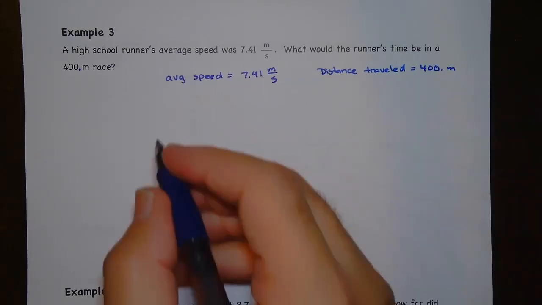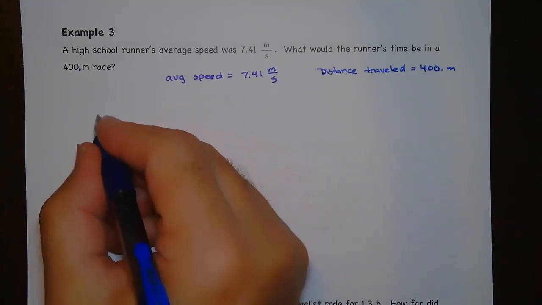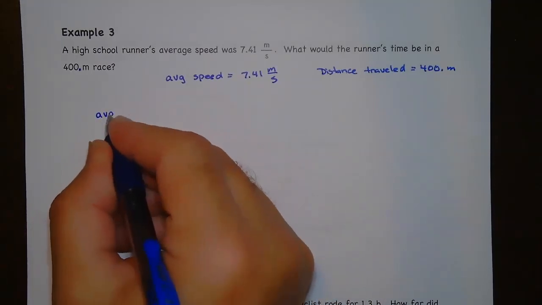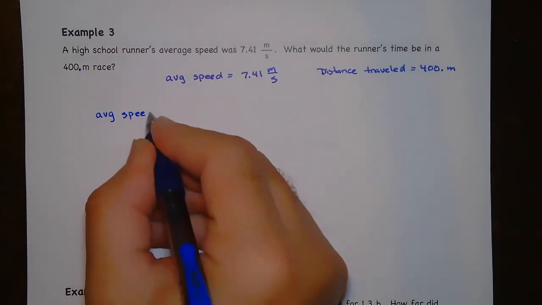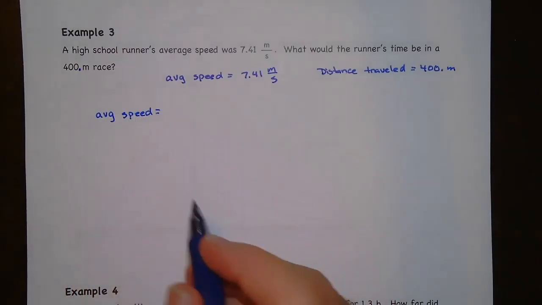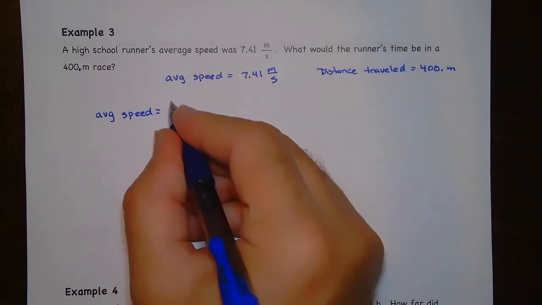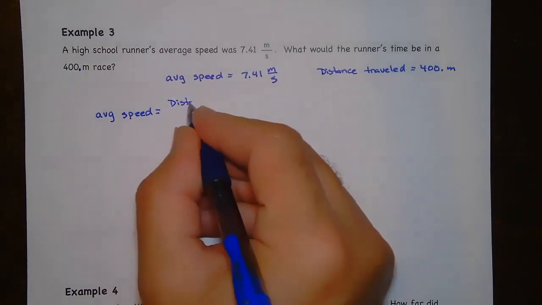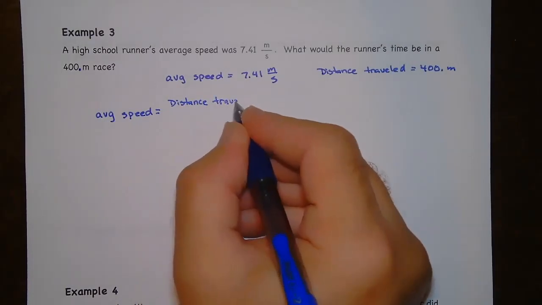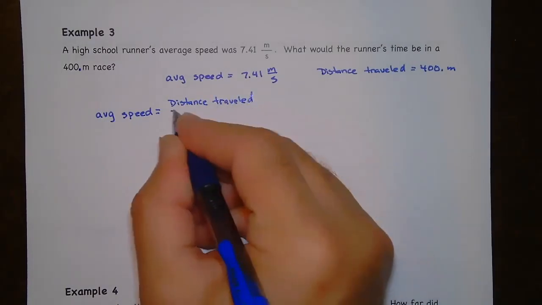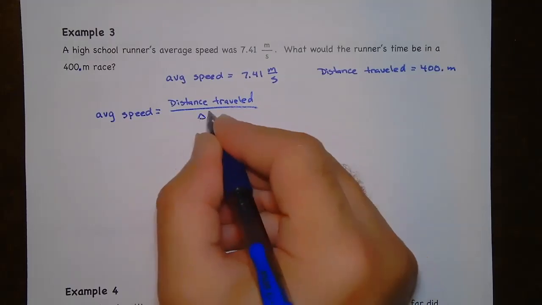So the average velocity, or average speed, is equal to the distance traveled over my change in time.